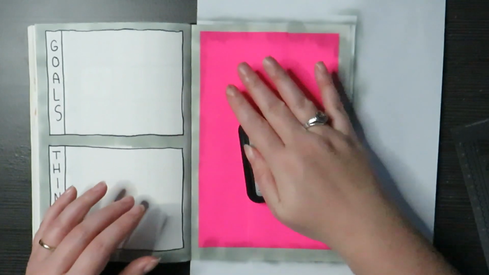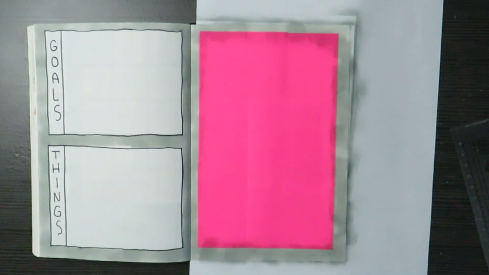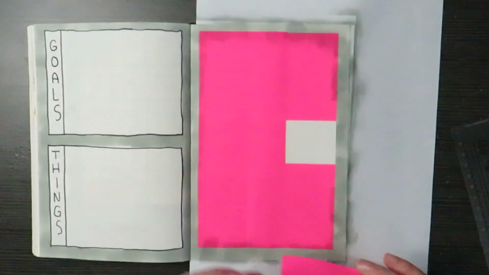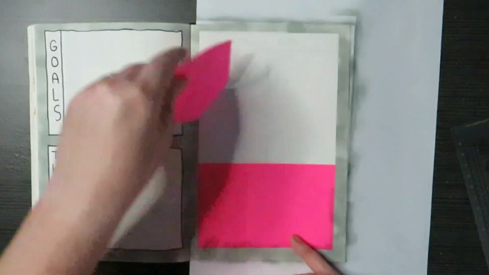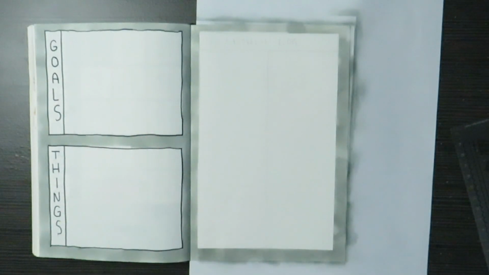So once I had the gray done there, I took off all of the sticky notes and drew in my lines.